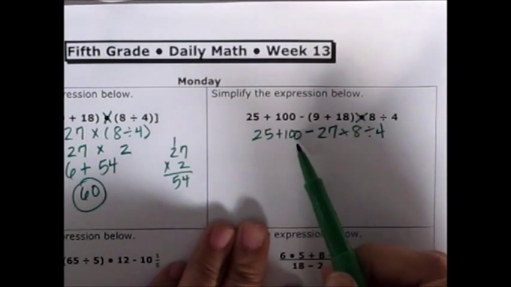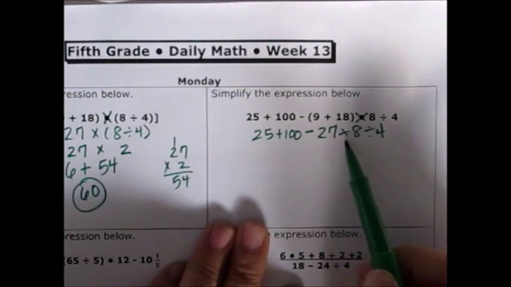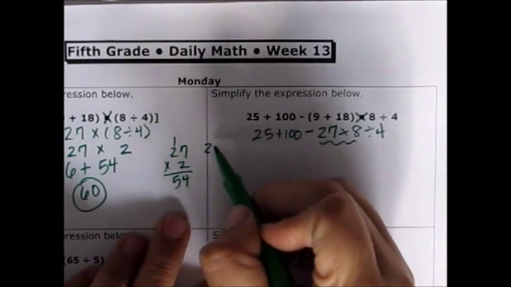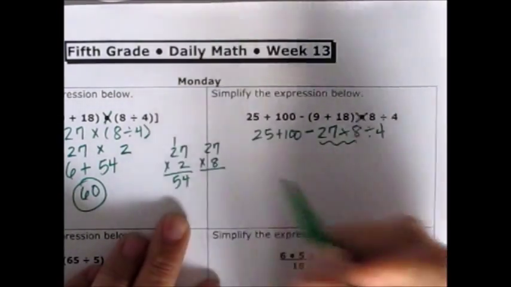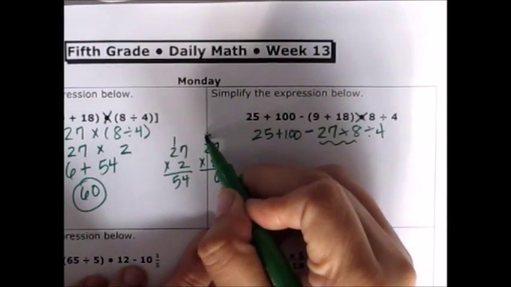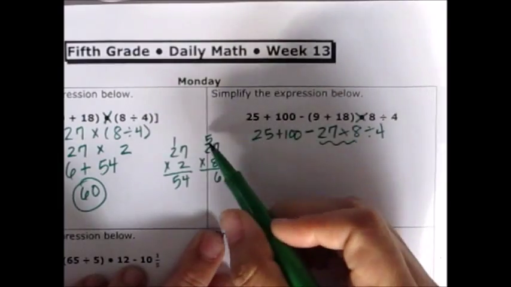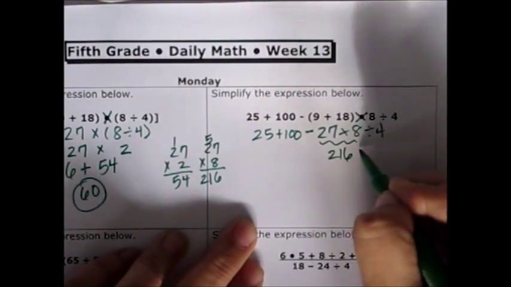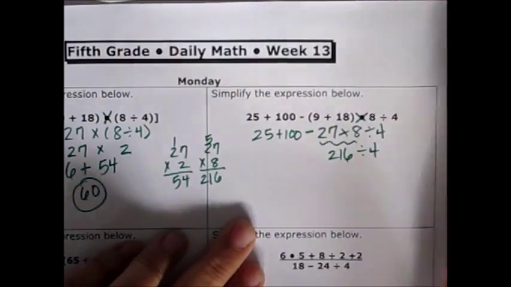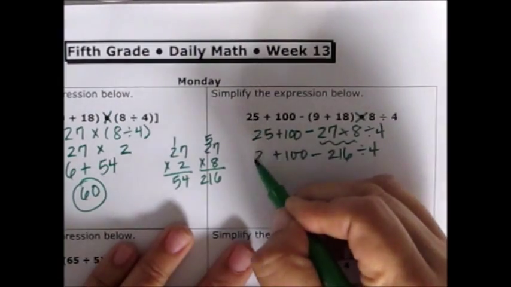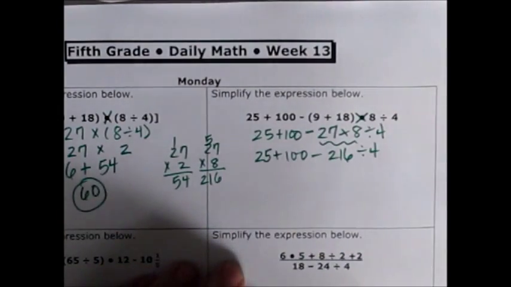So 25 plus 100 minus 27 times 8. This is the one I see first. So 27 times 8. 7 times 8 is 56. 2 times 8 is 16 plus the 5 is a 21. So 216. Now my numbers are looking pretty big, but is that going to scare me away? No, that's just going to make me challenge myself.